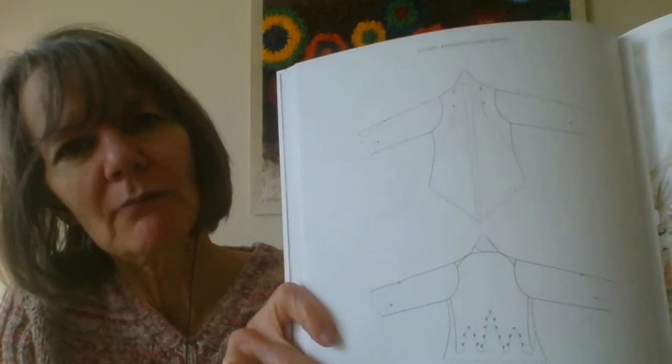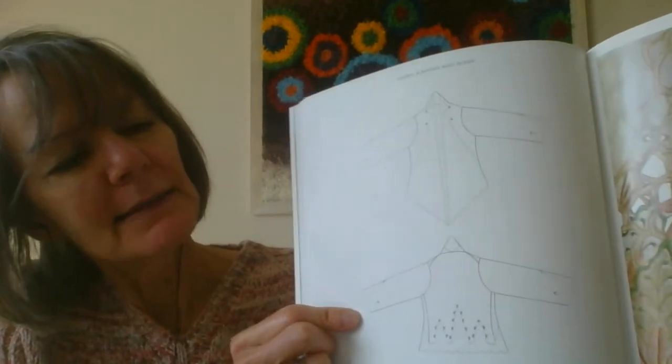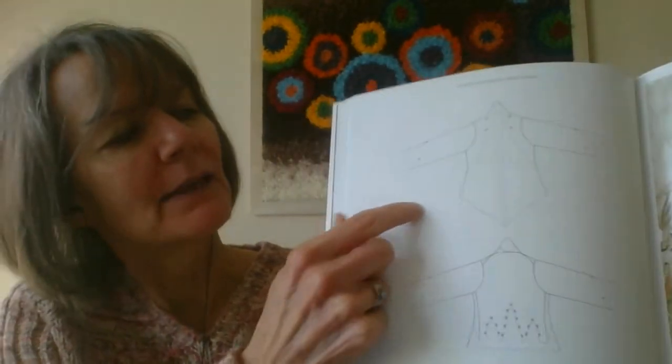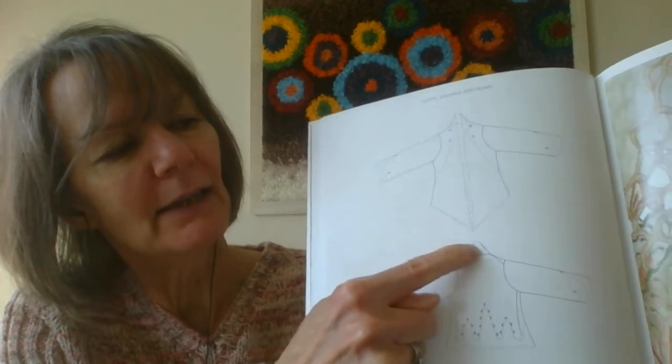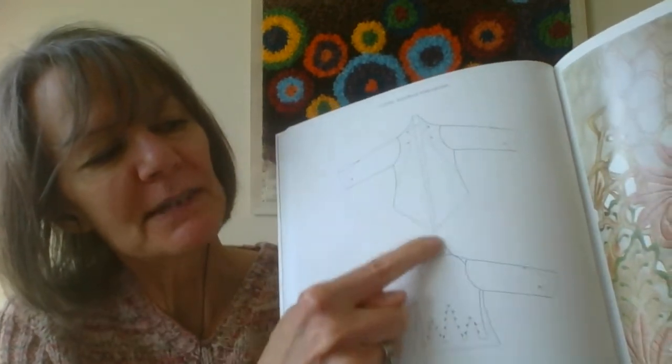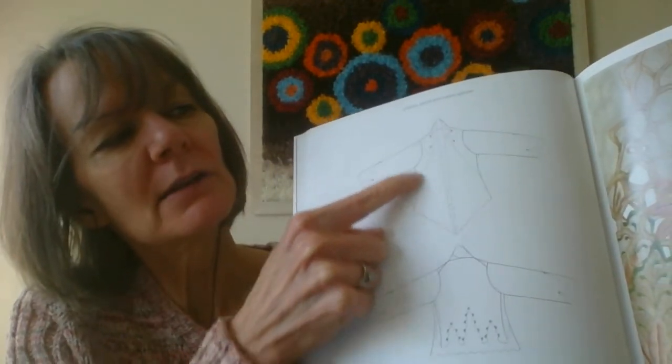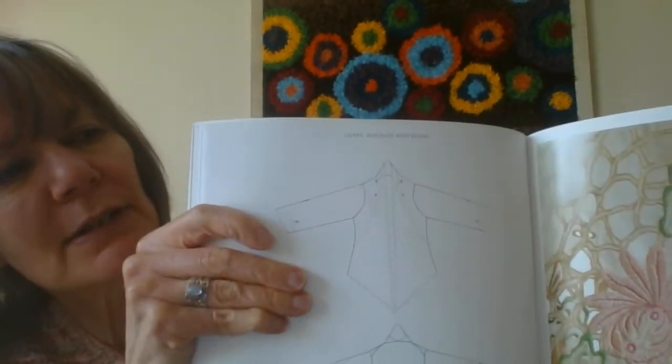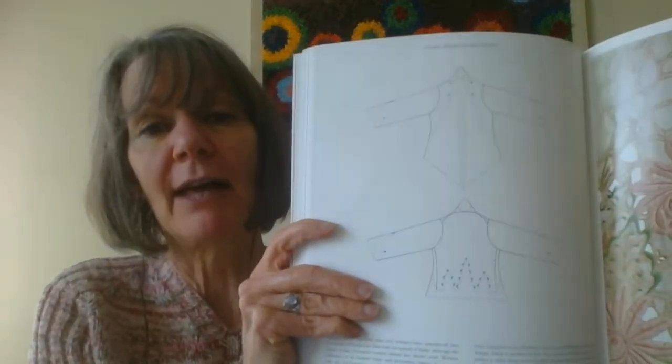So there are 3 silhouettes in here that I really liked. The first one is this one. And I like it because I like this front detail here, how it drops down in the front. And I also like the collar, which I don't know if you can see very clearly, but it kind of rolls up and hugs the neck, which I think is very flattering.